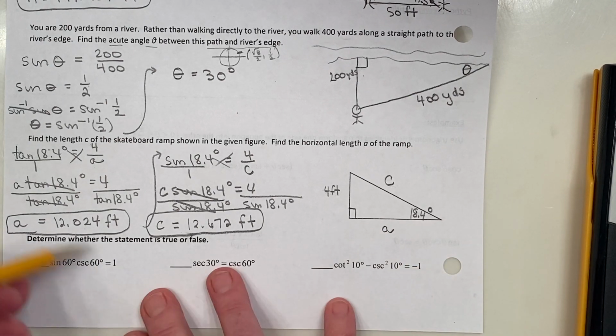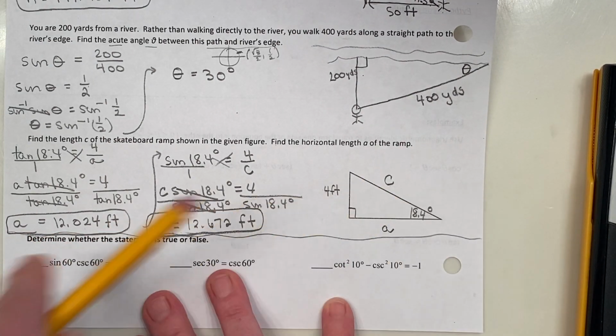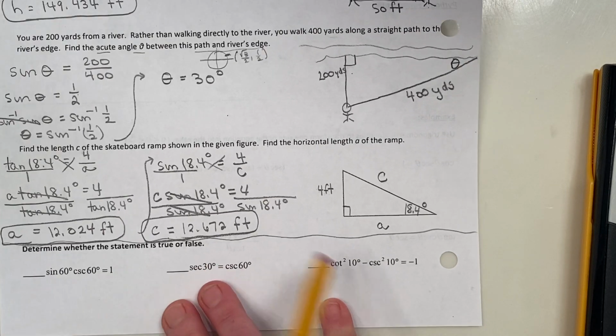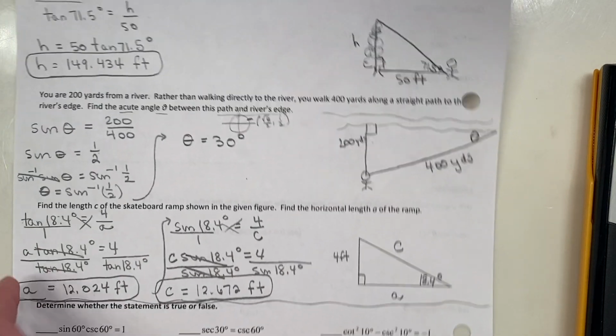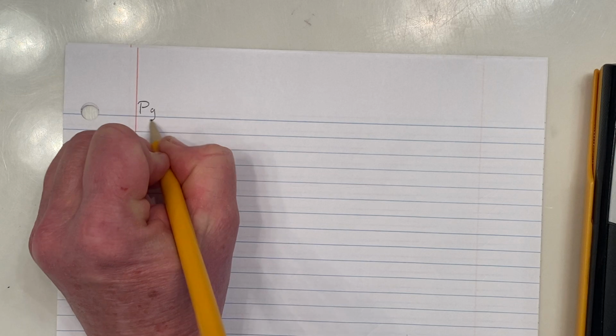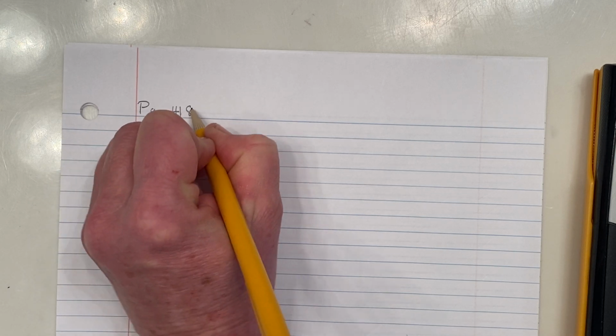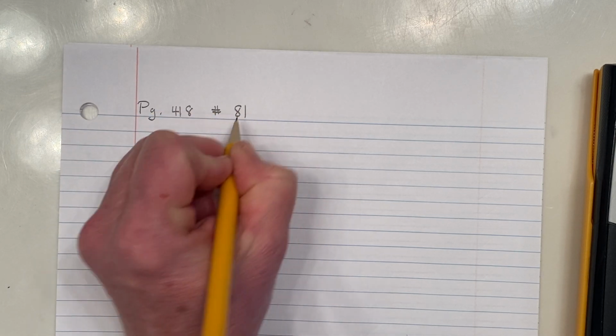Okay, we're going to change gears here, but before I finish these, I'll come back and finish these. I want to do one more application problem. So let me set those notes aside. It's pretty involved. It's actually a problem from the textbook. So if you want to pause the video and find your textbook and read through problem number 81 on that page, you'll know where we're heading.